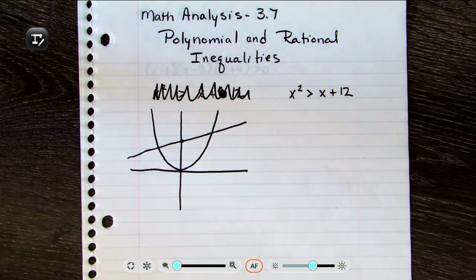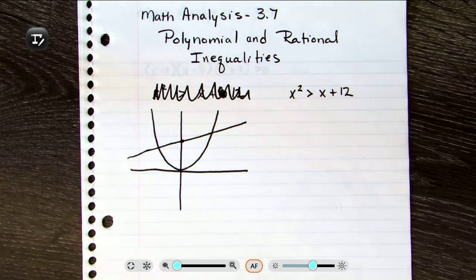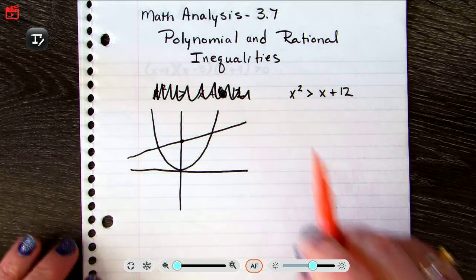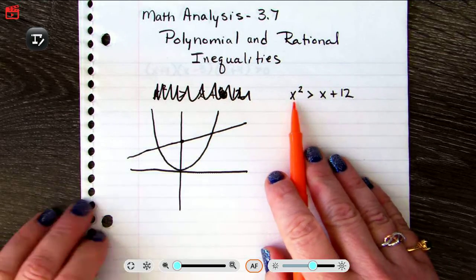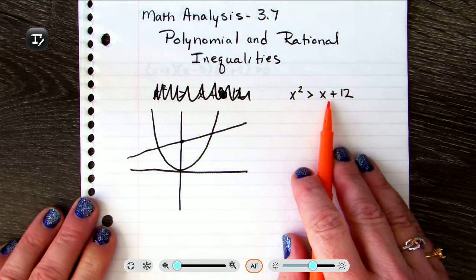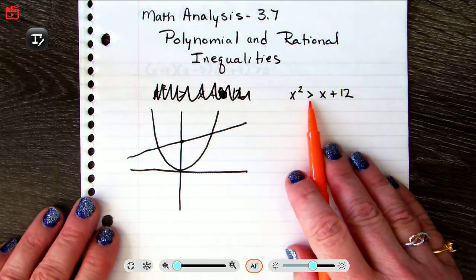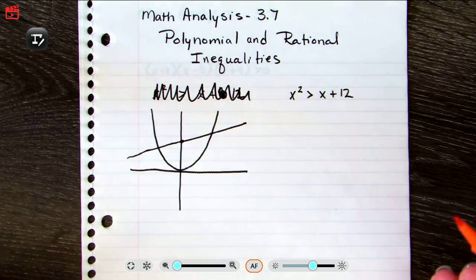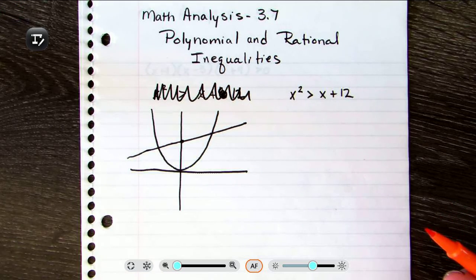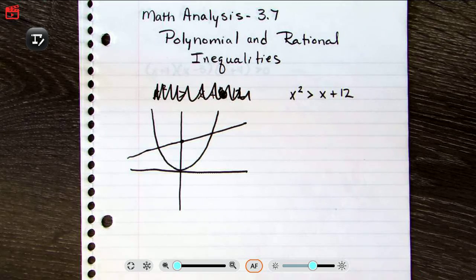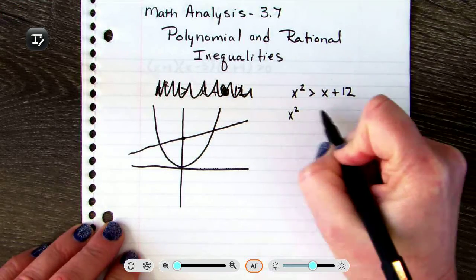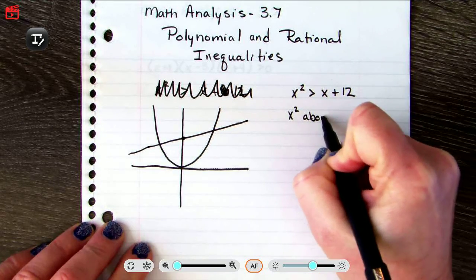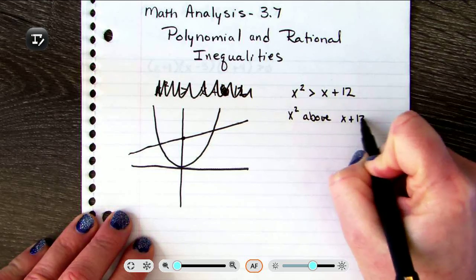Now we need to know where x squared is greater than x plus 12. So we're talking about larger, which in terms of our graph means a bigger y value, meaning looking above. So we want x squared above x plus 12.